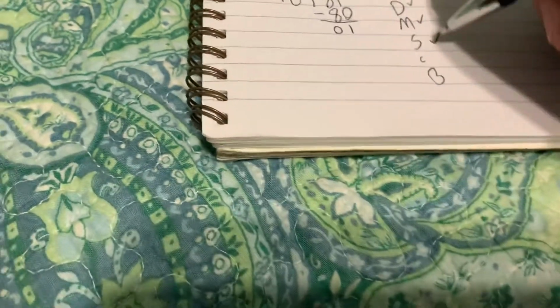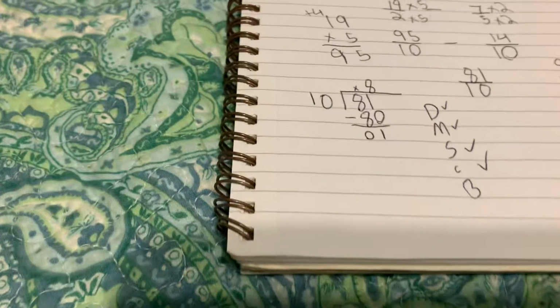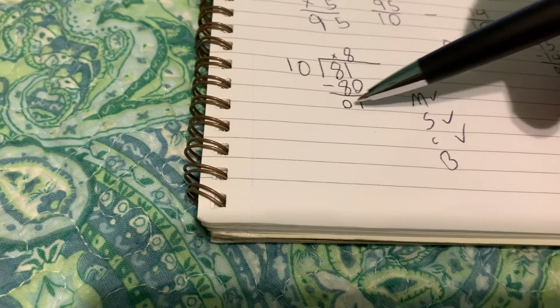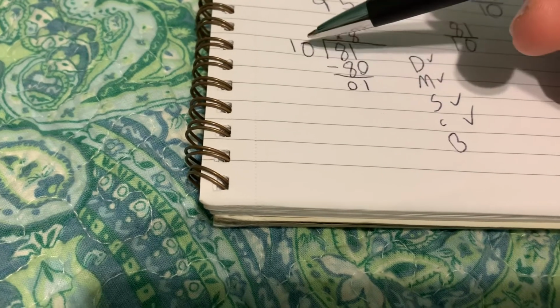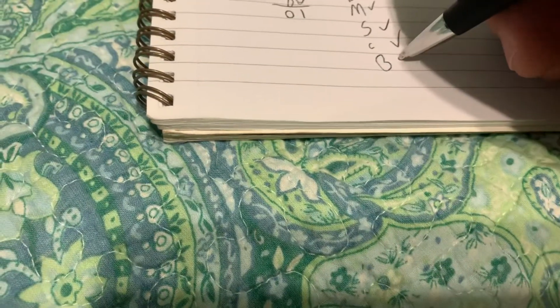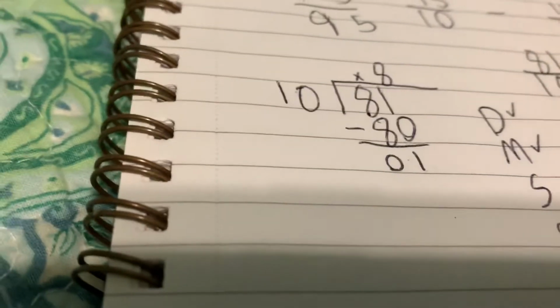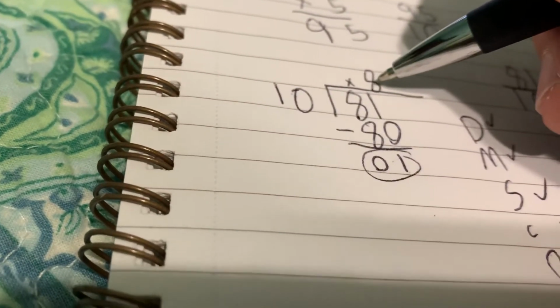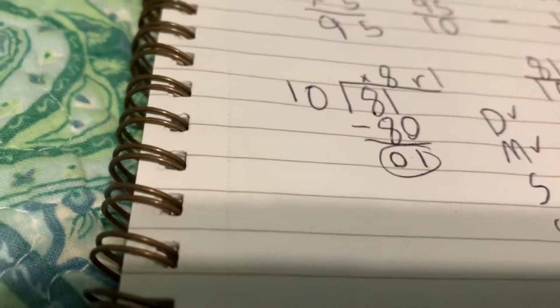Okay? Now we compare. This is the quickest and easiest part of division, if you remember. You just look at the number that you just got, and you see, is it less than 10, which is my divisor? The answer is yes, so we're good, okay? Next is bring down, but I don't have anything else to bring down because my problem is over, okay? So this would be my remainder then. My quotient is 8, and my remainder is 1.